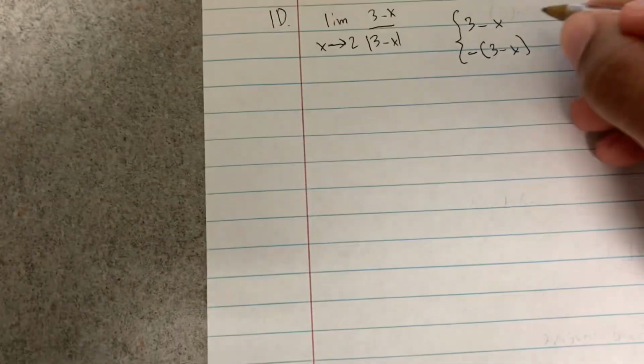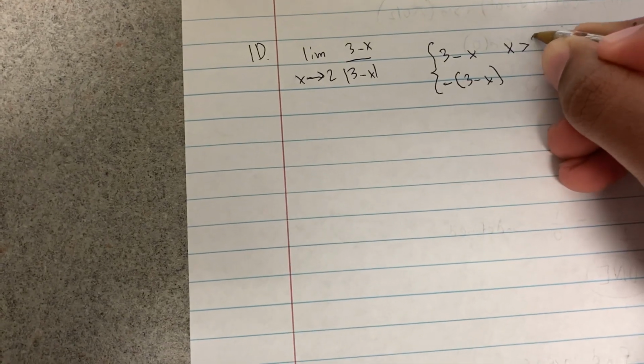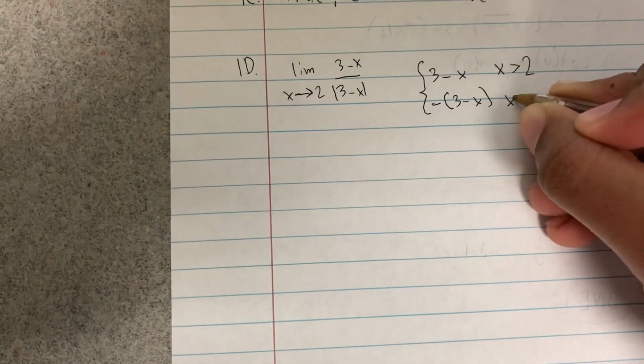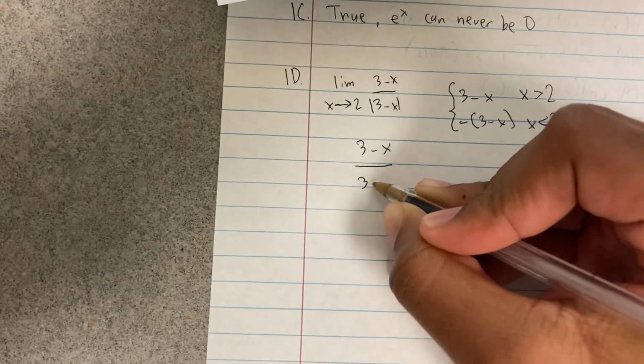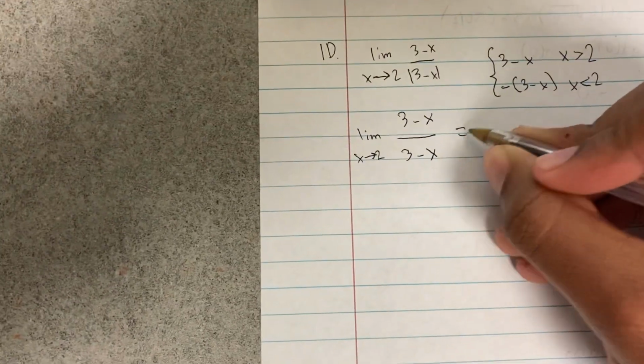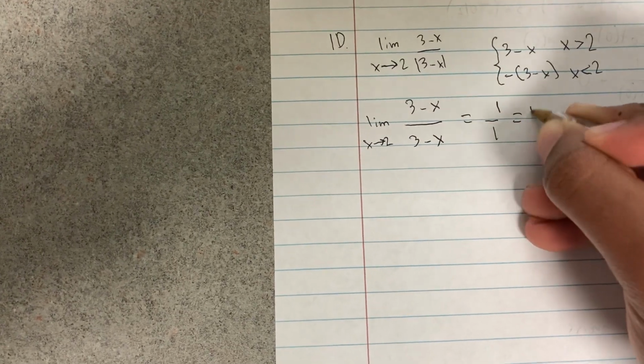Now since the limit is asking where it's going to 2, this one would be greater than 2, and this one would be less than 2. So basically, you just have to do the top and bottom. So 3 minus x over 3 minus x, limit as x approaches 2. So that would just equal 1. If you plug in 2 to each x, it'll just be 1 over 1 equals 1.